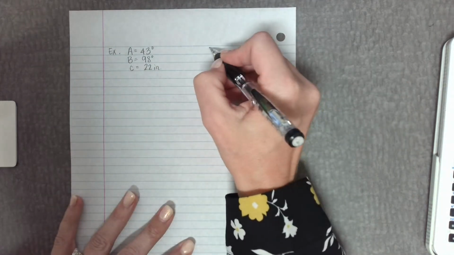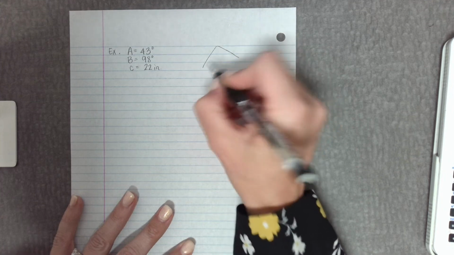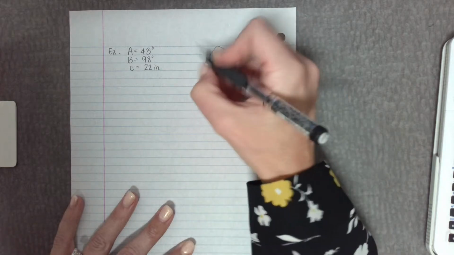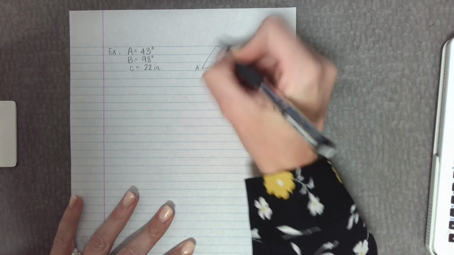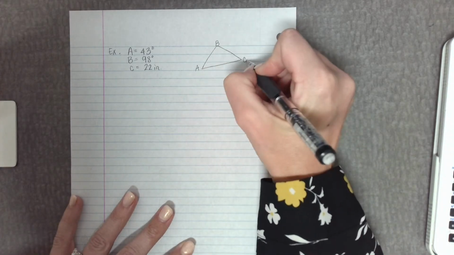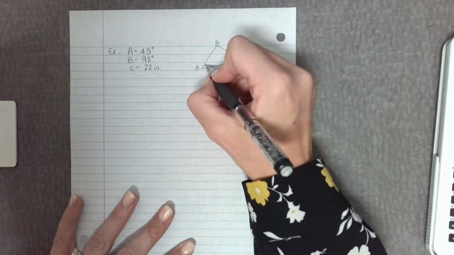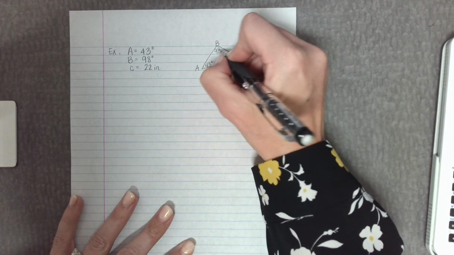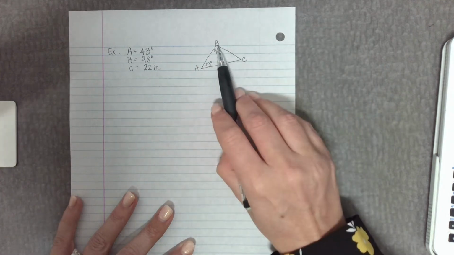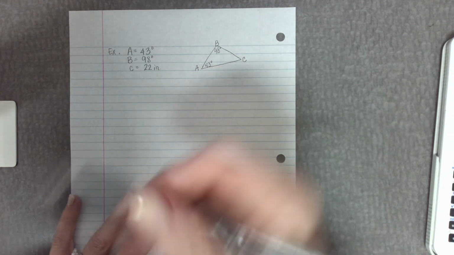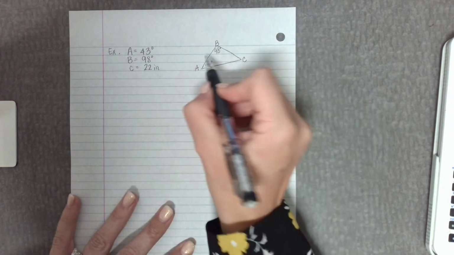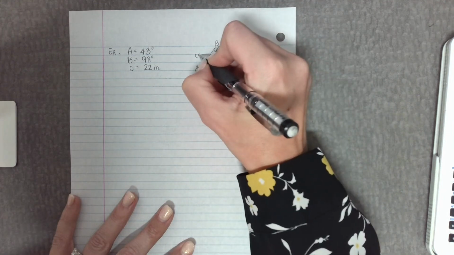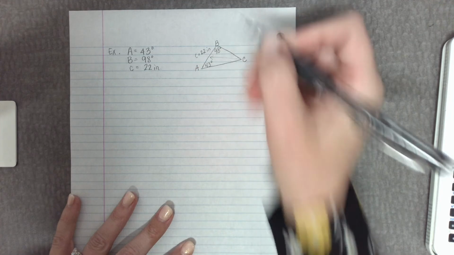Okay, so if we want to draw this out, and label our vertices ABC, we know that angle A is 43 degrees, angle B, 98 degrees. That's our obtuse angle there, greater than 90. And then side C is 22. Side C has to be directly across from angle C. So side C would be right here, 22 inches.